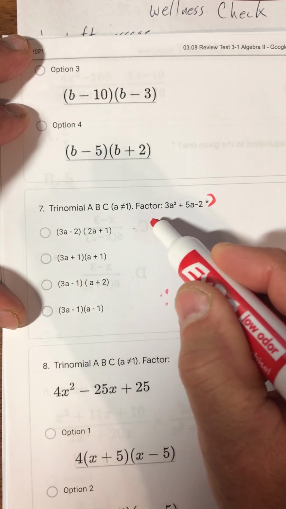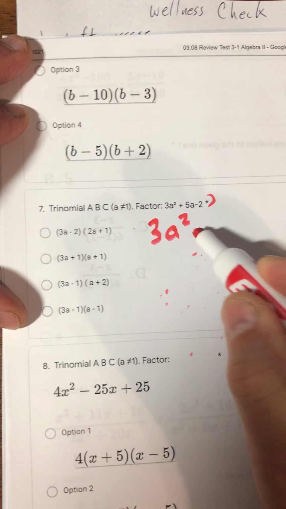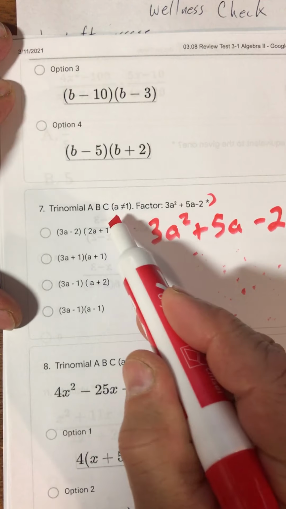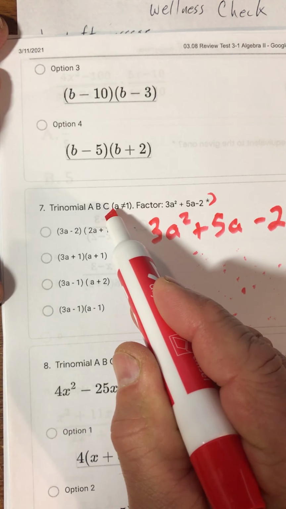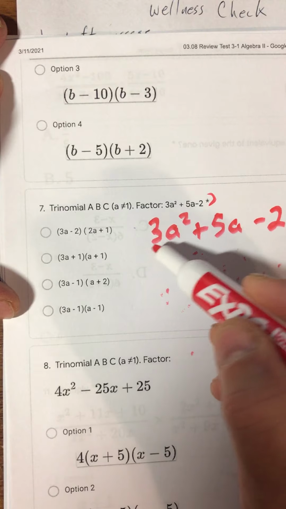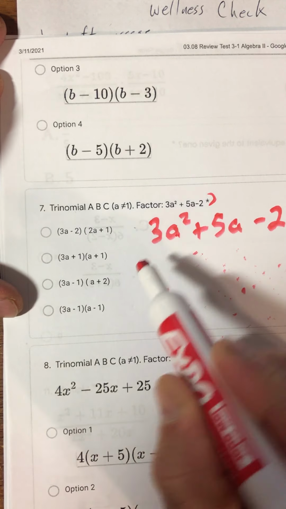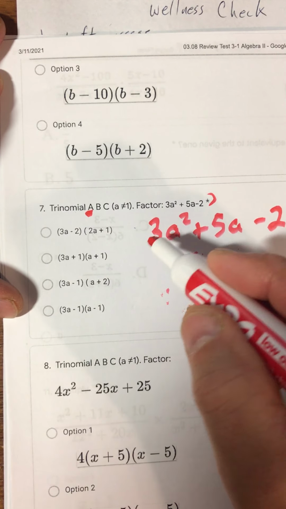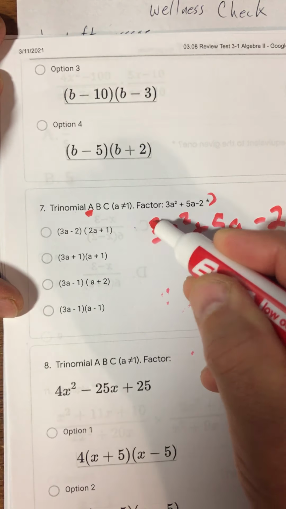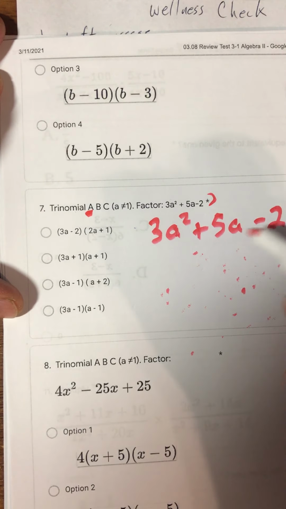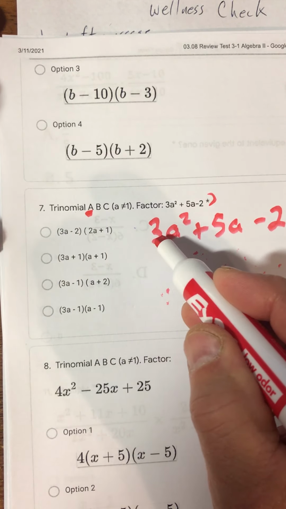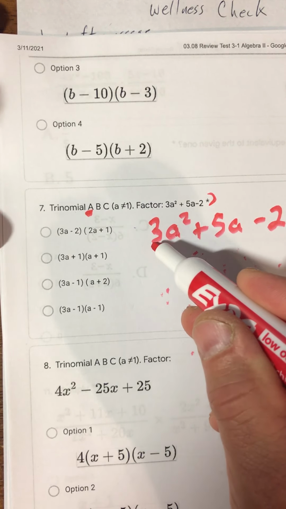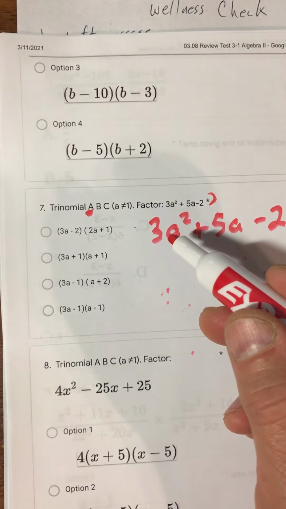So the trinomial 3a squared plus 5a minus 2. Now it says here that this particular trinomial has a not equal to 1. That means we're not talking about this a, we're talking about this a. It's a little confusing where you've got the coefficient of the first term as a, b, c. So when the a of your first term is not equal to 1, right? You have to take in those factors of that first term.